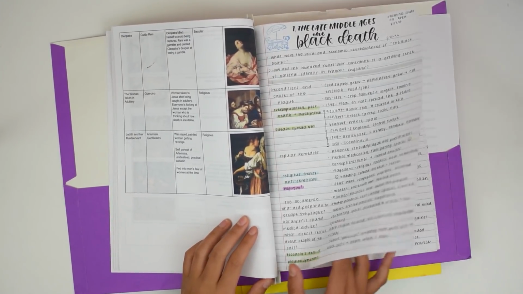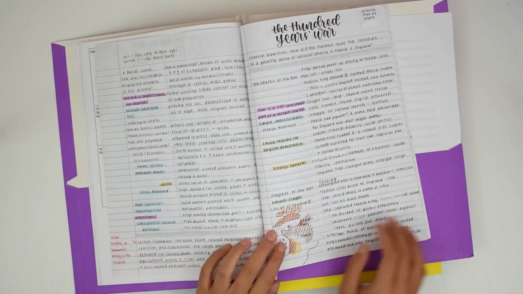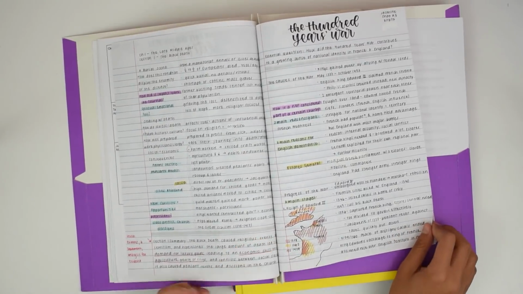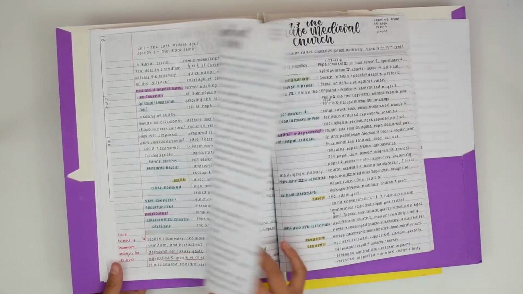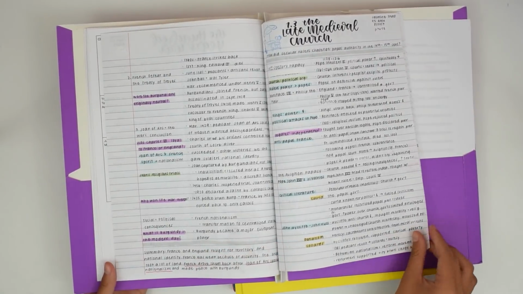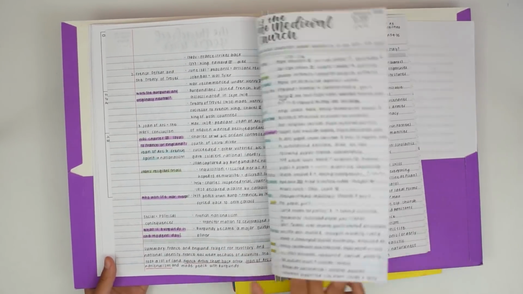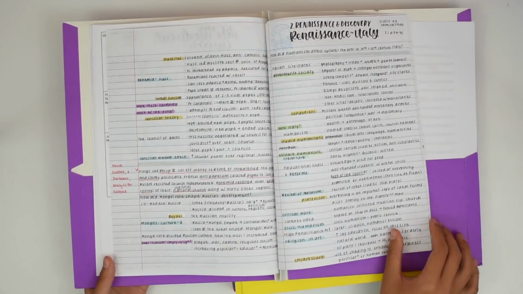For lecture notes, our teacher requires us to take notes in alphanumerical format, and the color code we use is green for anything related to the key concepts, yellow for examples, and blue for other important things.